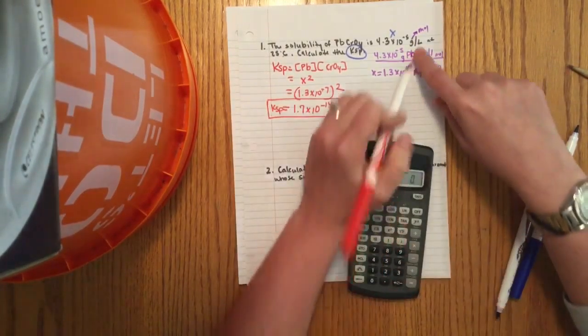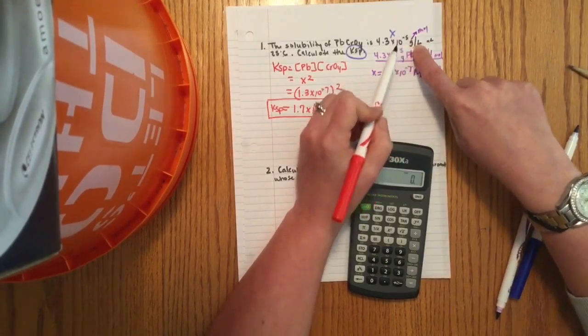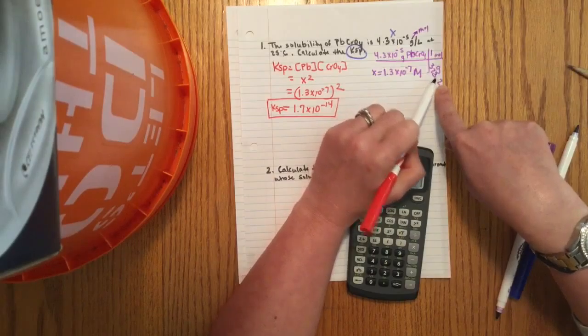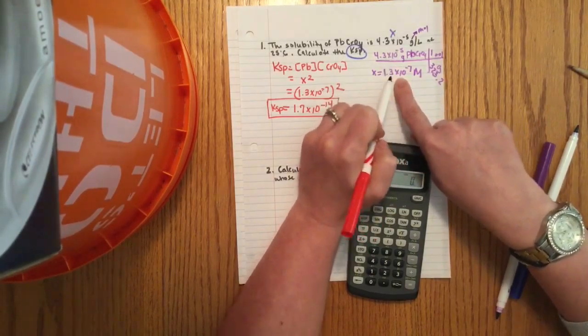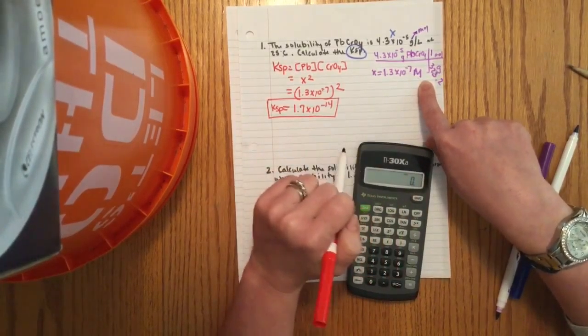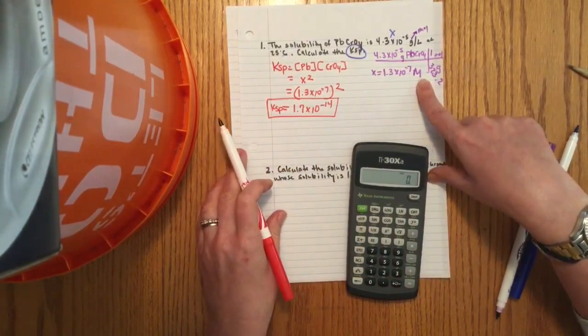The only thing different about this one is it was given to me in grams per liter, and it had to be moles per liter. So I had to turn the grams into moles by dividing by its molar mass, which gave me my actual concentration in terms of molarity, or moles per liter. That was the only thing different about this problem. That's what made it a little more challenging.